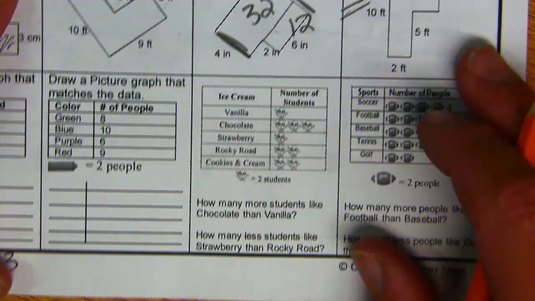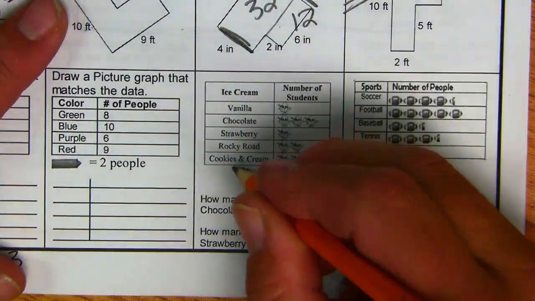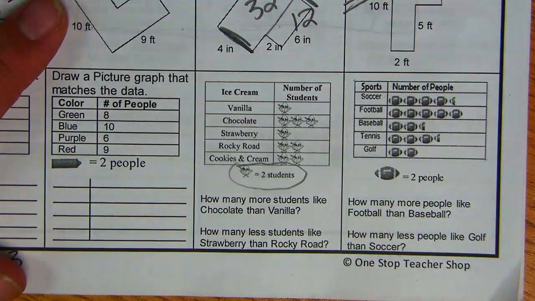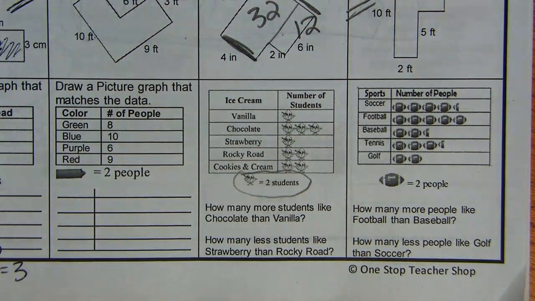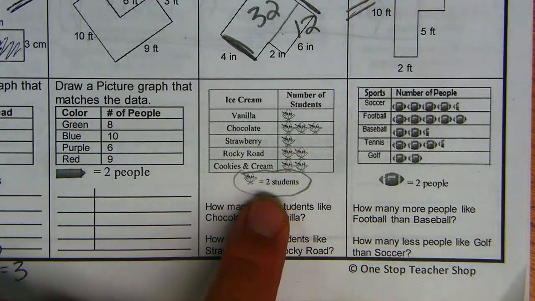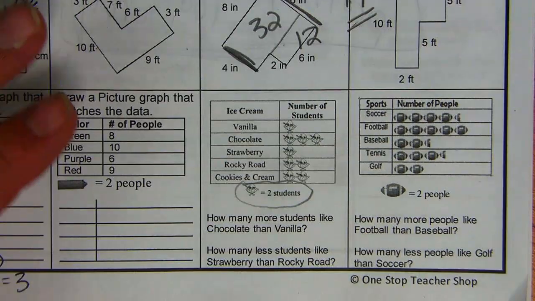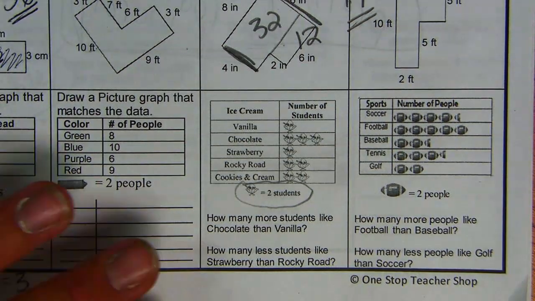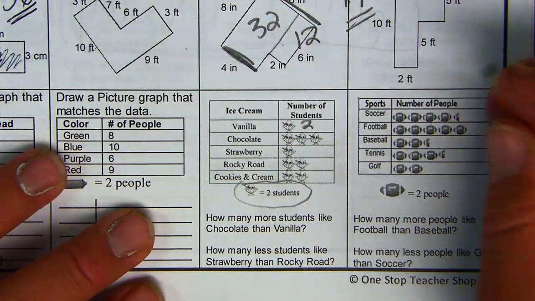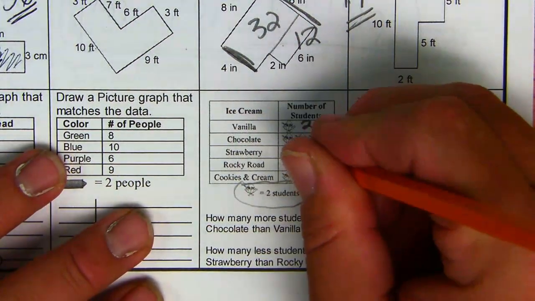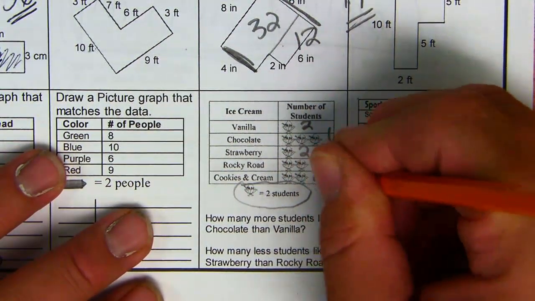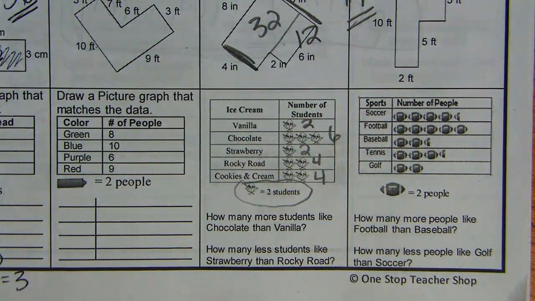All right, moving right along, we have a picture graph. The key thing here is to look at the key. Each bowl of ice cream is worth 2 students. First thing I want you to do is get rid of those pictures and convert it to numbers. So we have 2, 6, 2, 4, 4. That's going to make it a lot easier to solve the problem.